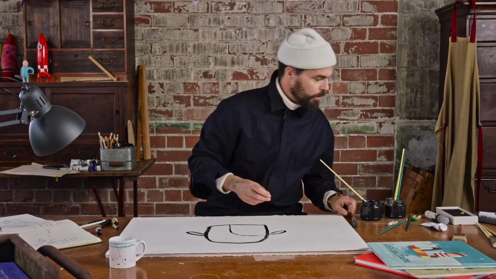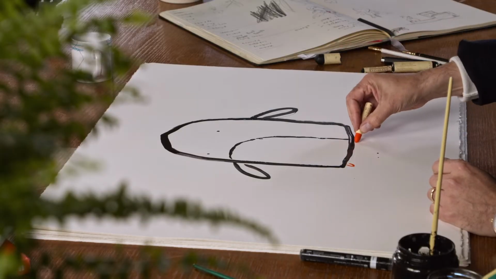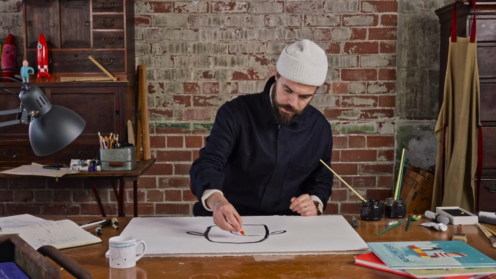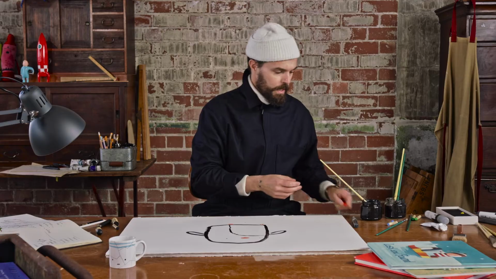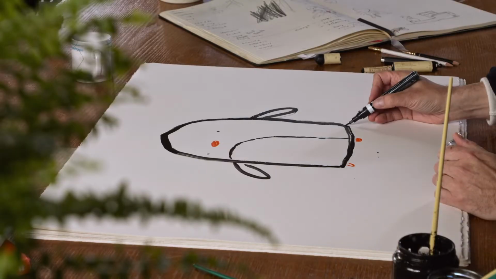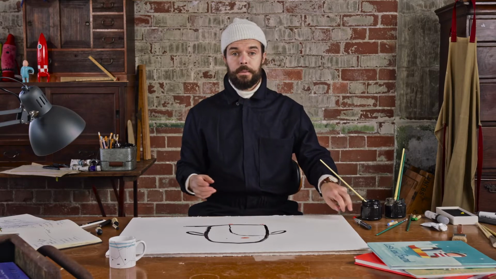And next we will grab some orange to draw his feet. Two little blobs like that. And then his beak, which is a bit of an oblong right in between his eyes. And then lastly, a bit of the shadow in. And that is our penguin.